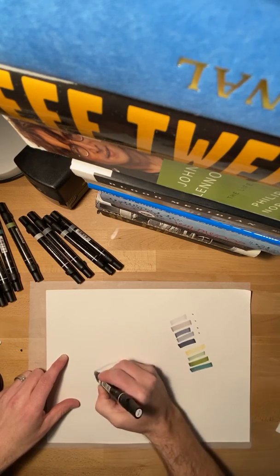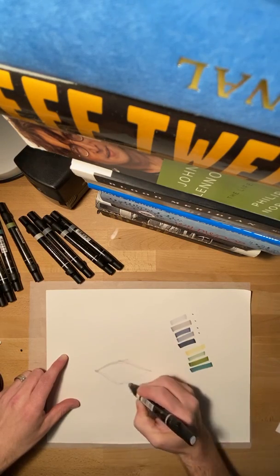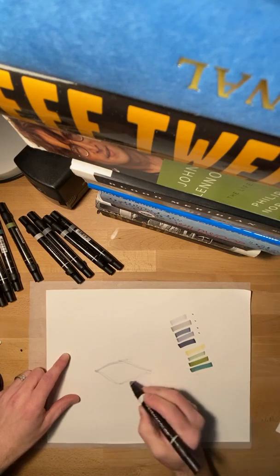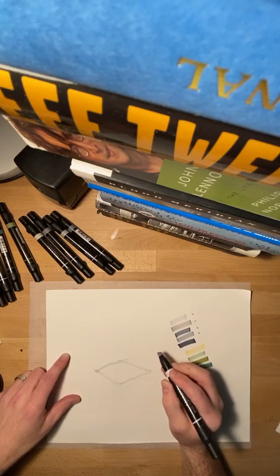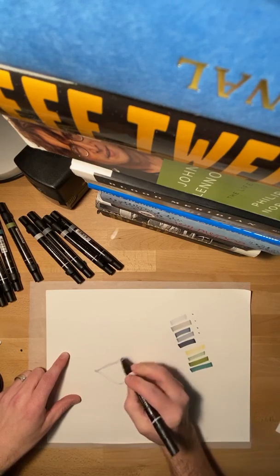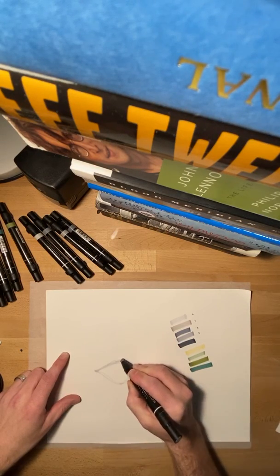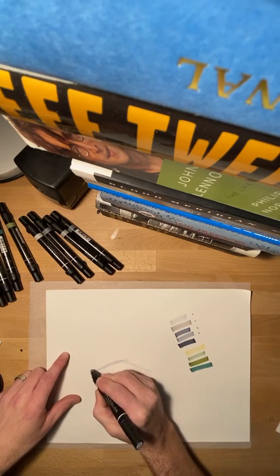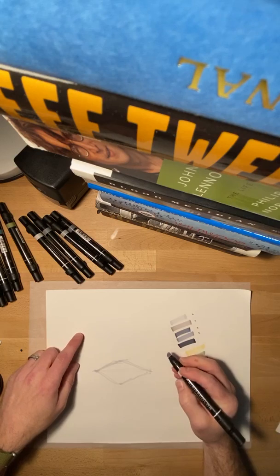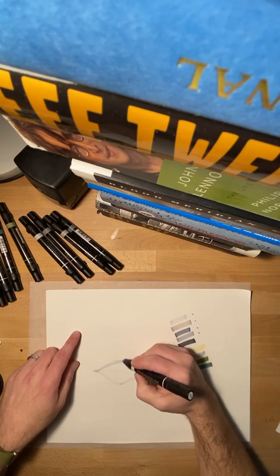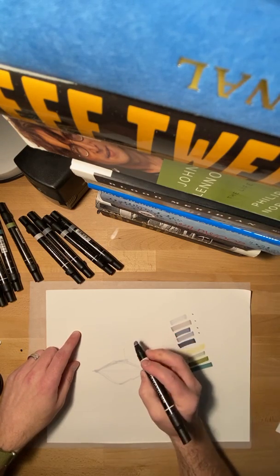What we're trying to do is convey the basic shape of a leaf. We of course want to draw it somewhat close to what we see in the image, but we don't need to be totally concerned about it being perfect.